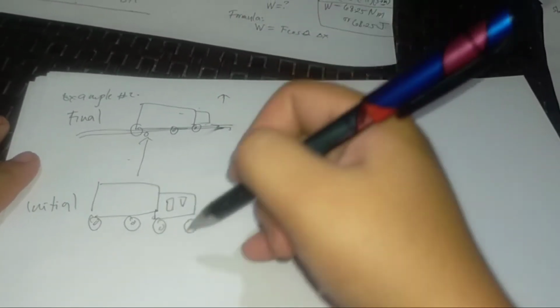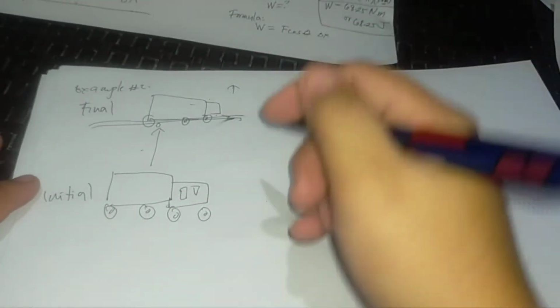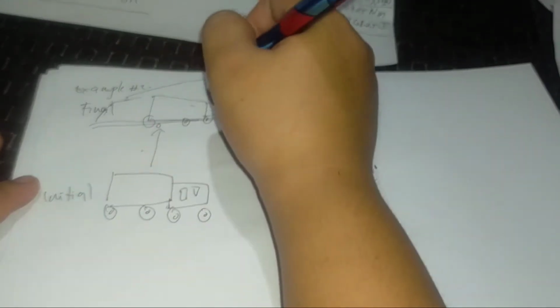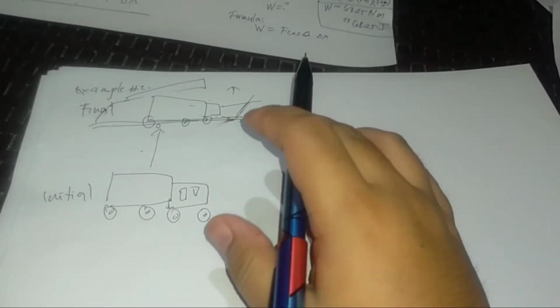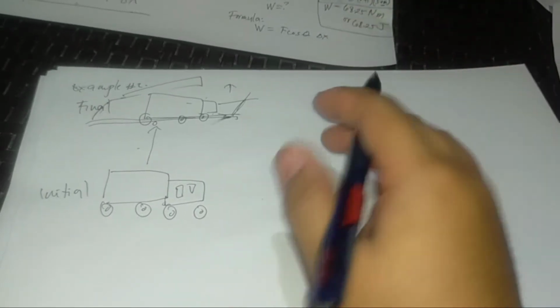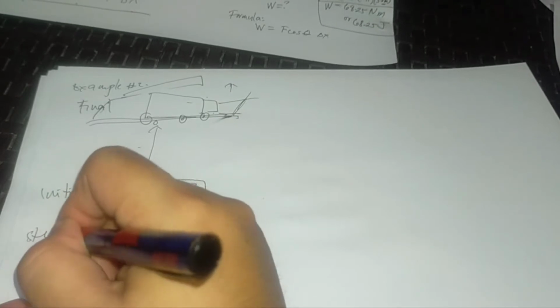Okay? So, it is going upward, because you carried it up to put it into this area, into a boat. Okay? So, that will be the illustration. What will be the given? So, step 2, we have here the given.